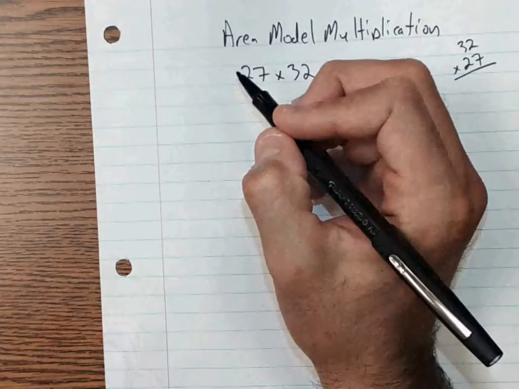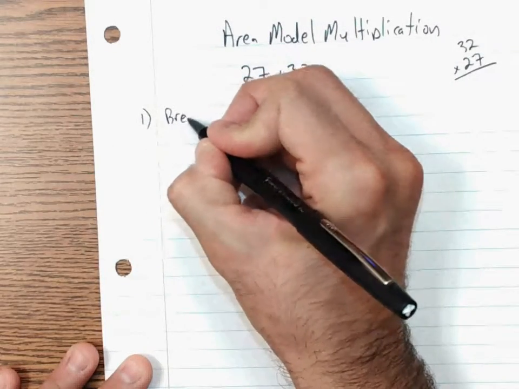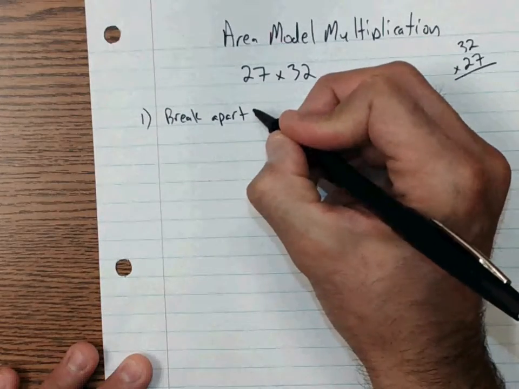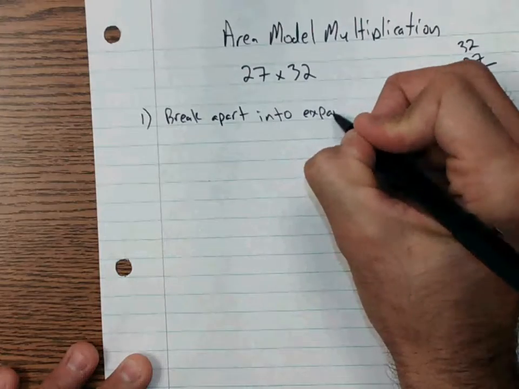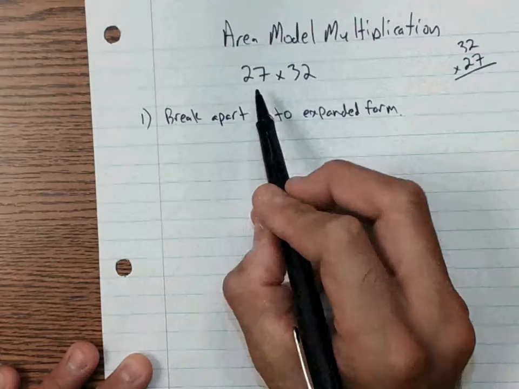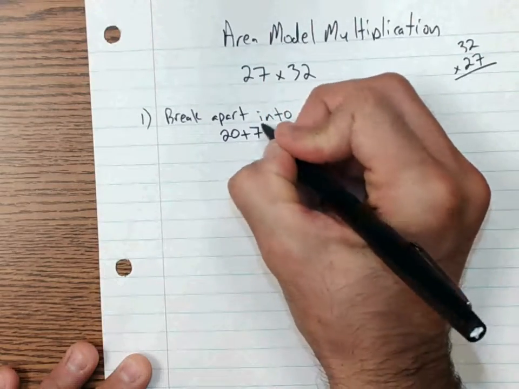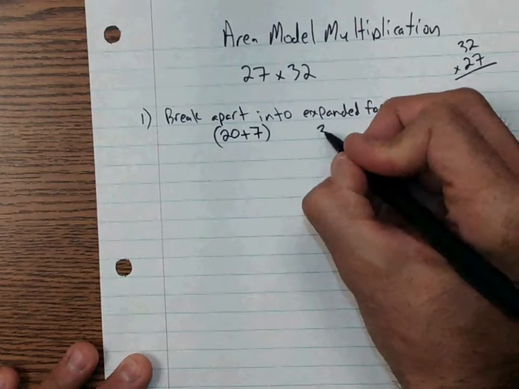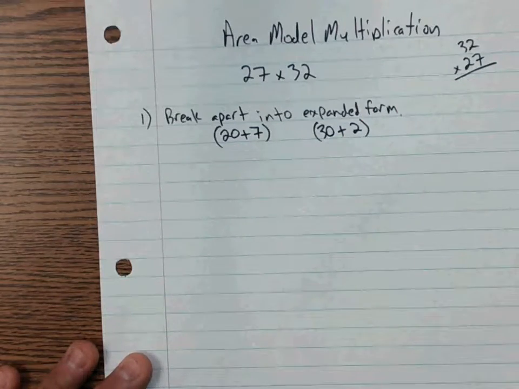All right. So the first thing you want to do is break apart your numbers into expanded form. So 27, that's the same as 20 plus 7. See, I expanded them. I put parentheses around them. 32, that's the same as 30 plus 2. So you want to expand them based on their place value.